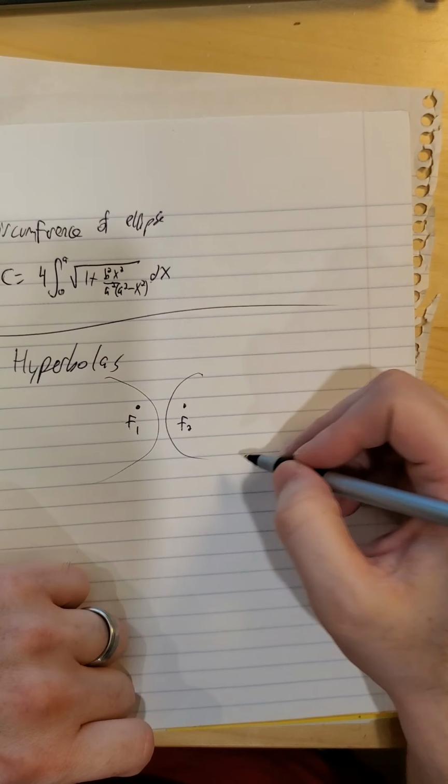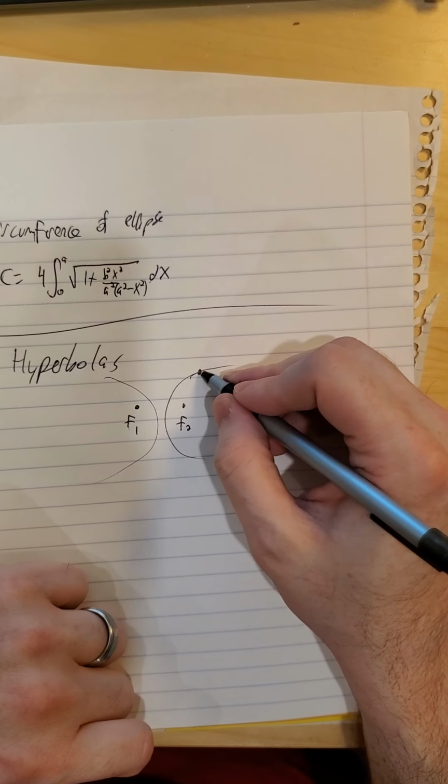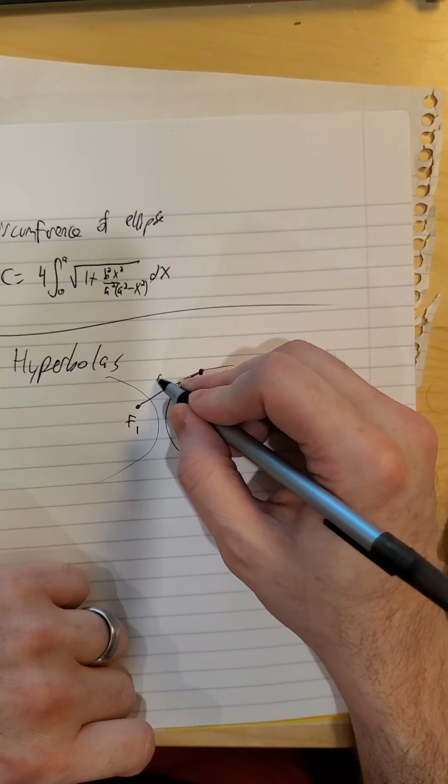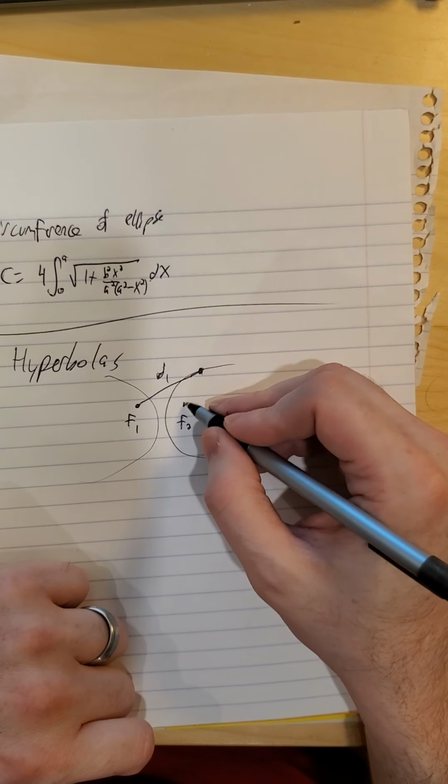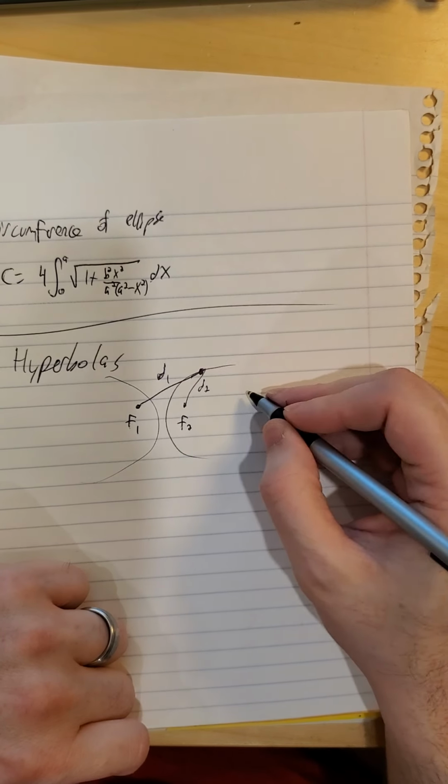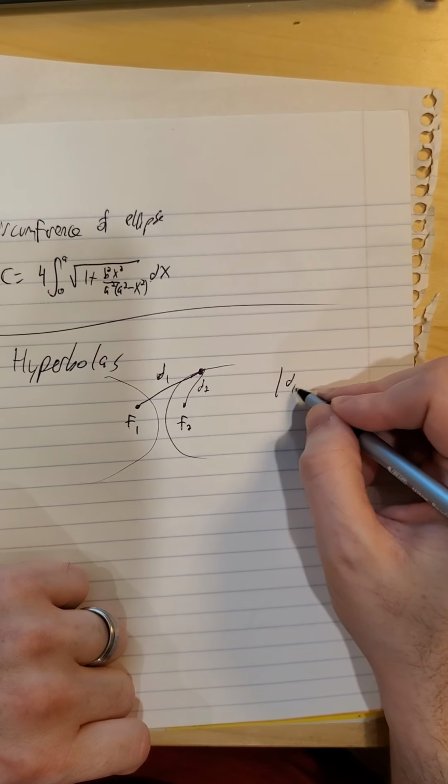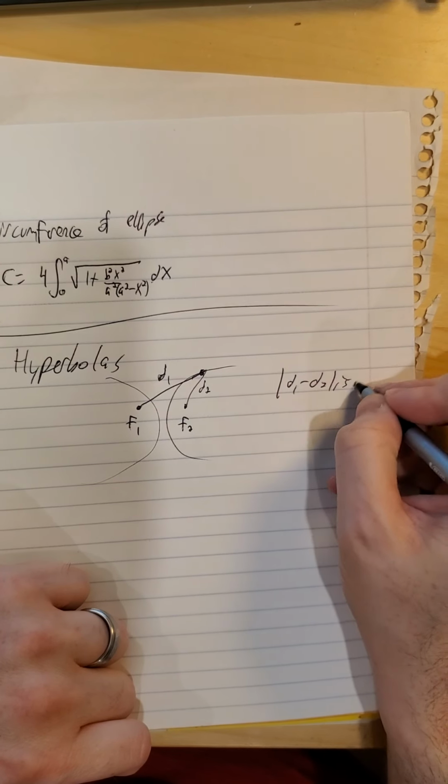So the idea is you get a picture of something like this, and call that distance 1 and that distance 2. The absolute value of d1 minus d2 is fixed.